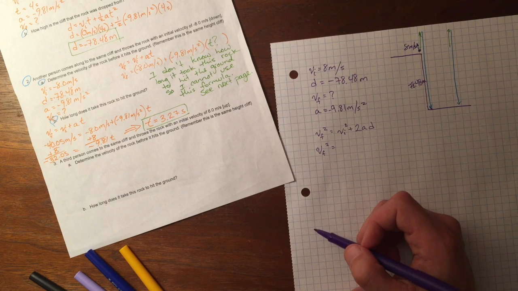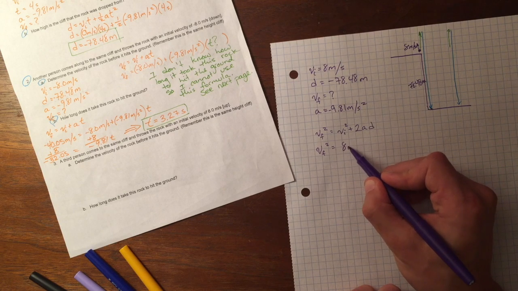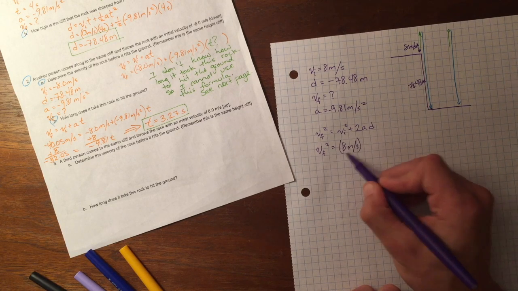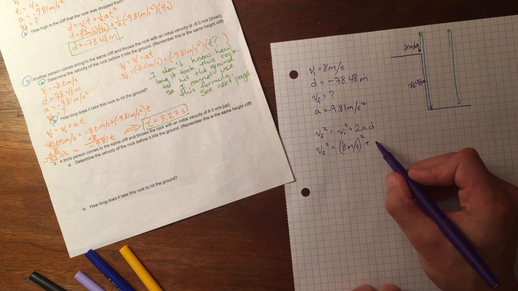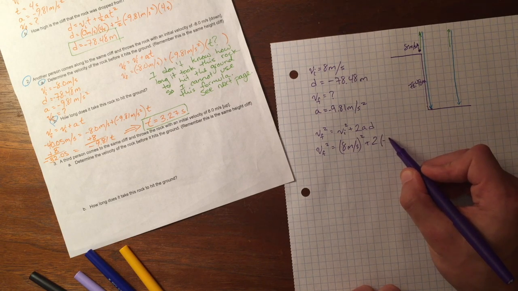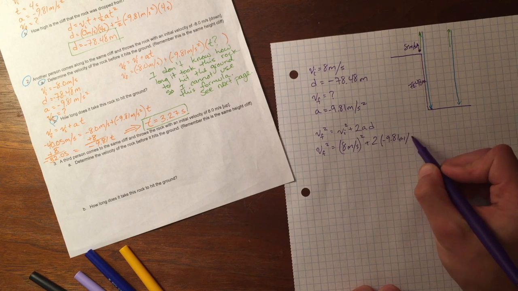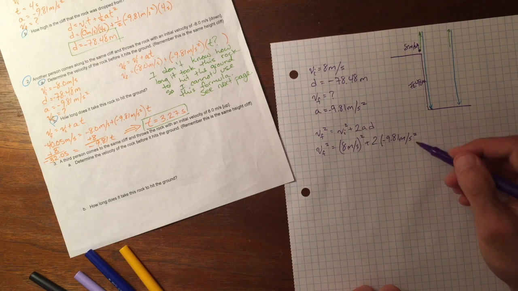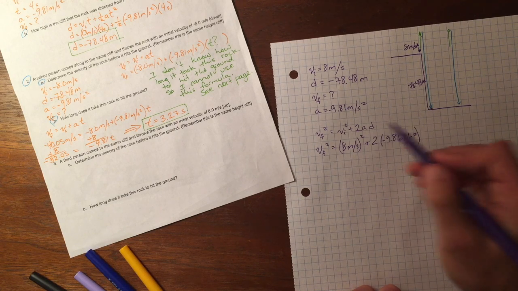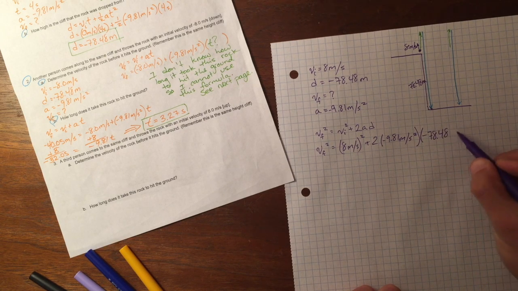Here we go. V initial is 8 meters per second, and we're going to square that, and we're going to add 2 times negative 9.81 meters per second squared. And our displacement, don't forget, is also negative 78.48 meters.